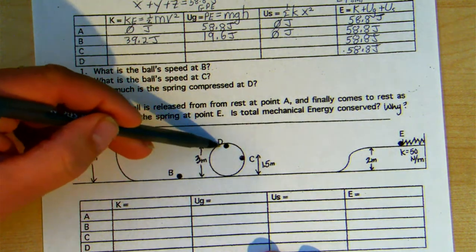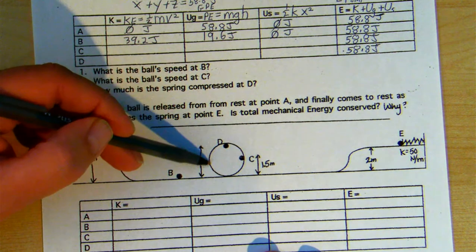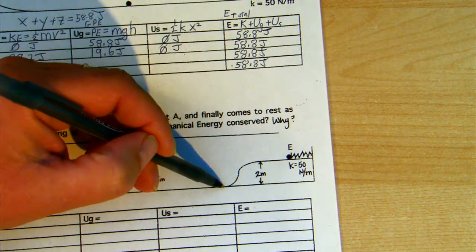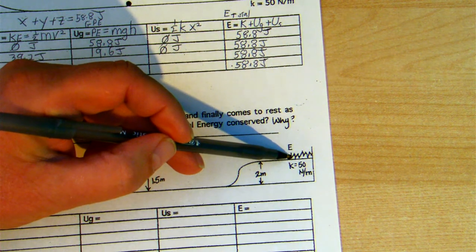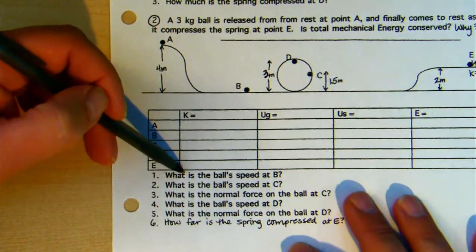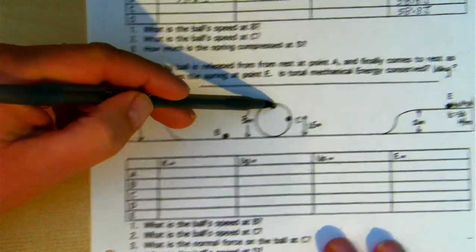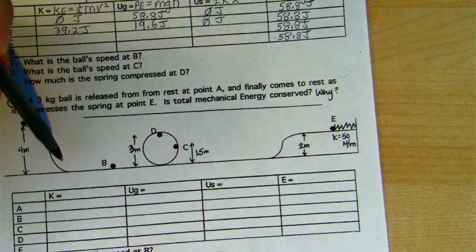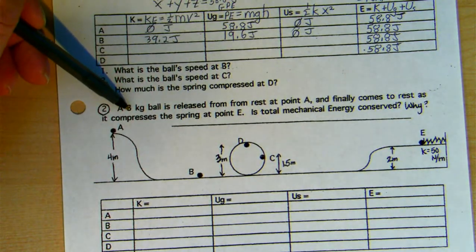It does the loop at C and D. Then at the end, it makes its way up a hill to compress a spring. And the table is like the one above it. So point A, B, C, D, and E are different snapshots of the same 3 kilogram ball.